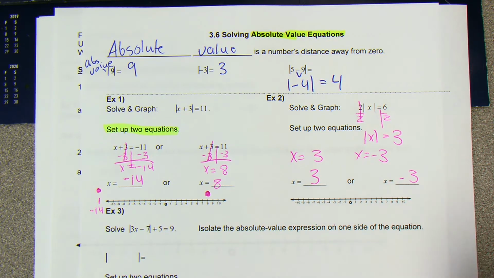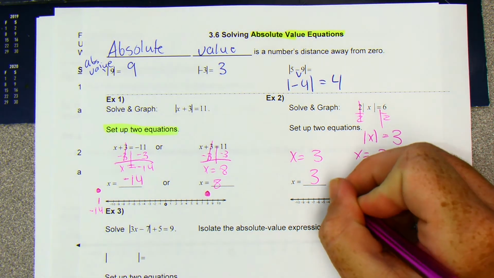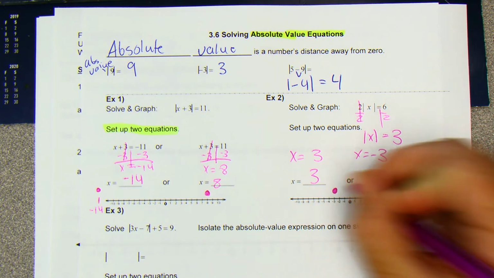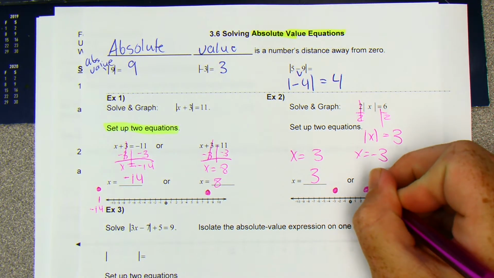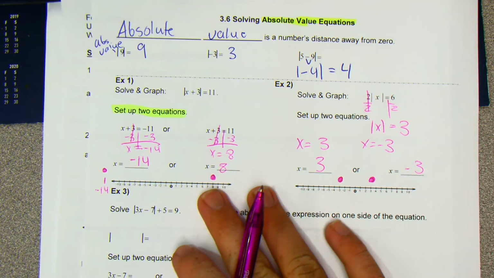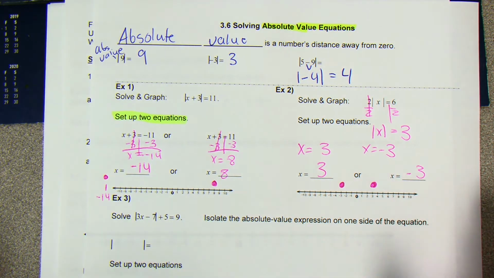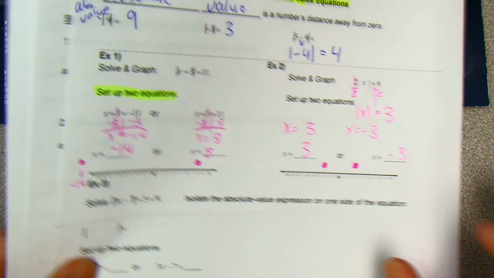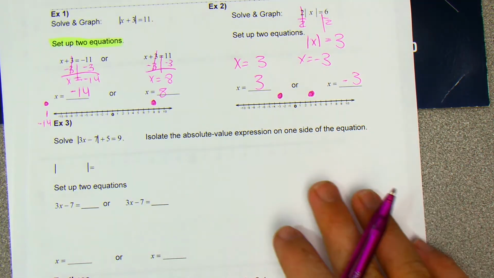Okay, so when I graph these, I go to negative 3 and do a closed dot above negative 3, and I go to 3 and do a closed dot above 3. And it's a closed dot because it has this equals sign. Okay, so let's go ahead and move on to example 3.